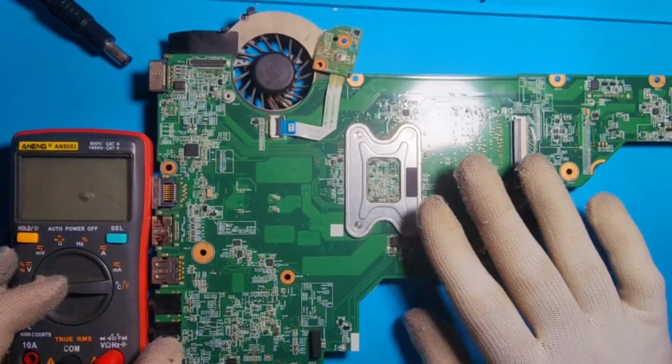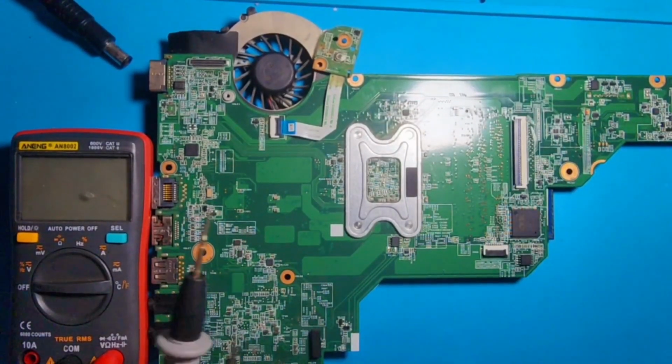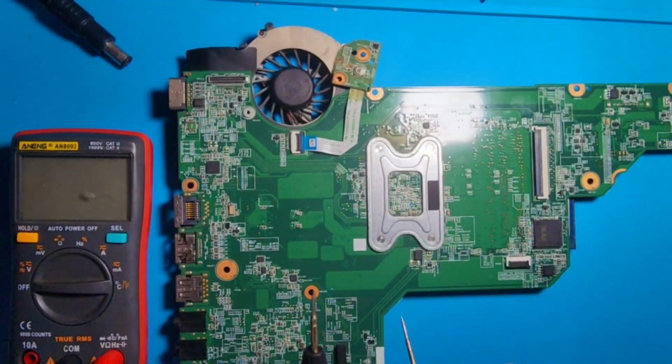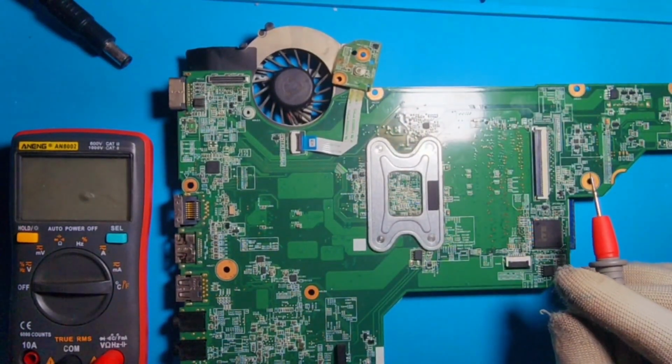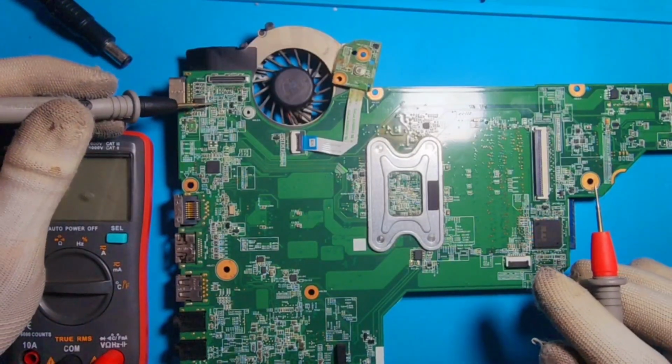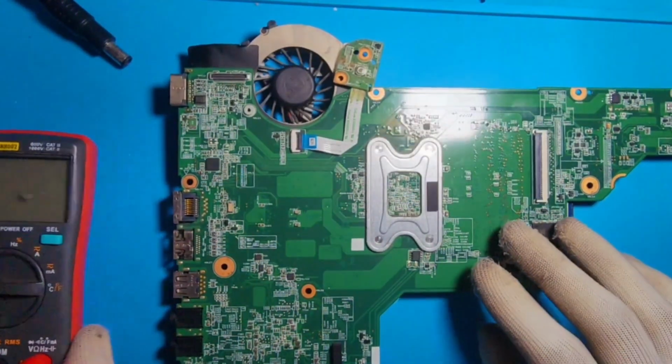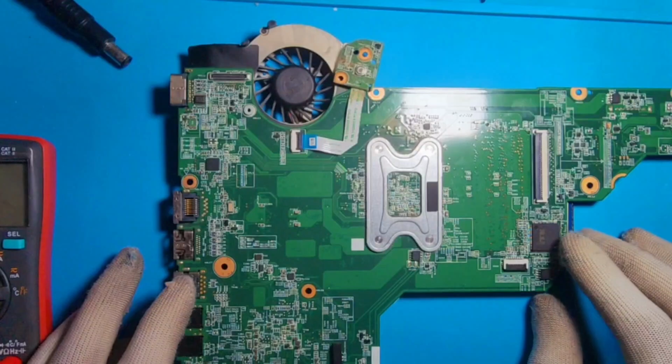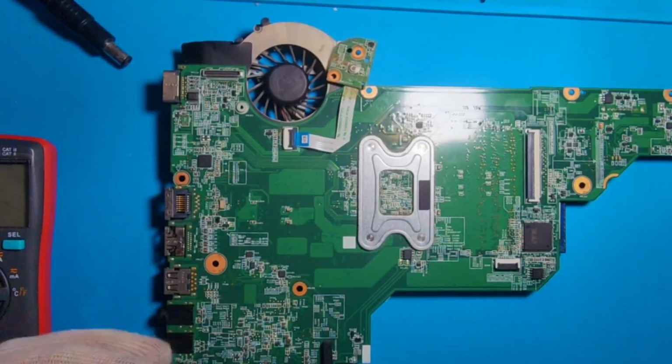So this is a motherboard of an HP laptop. This motherboard is having a problem with the backlight. If you plug in a display, we will get a picture on the display, but there won't be a backlight on the display. This motherboard we received from another repair shop. They have already tried to replace another display, but it is still the same problem.